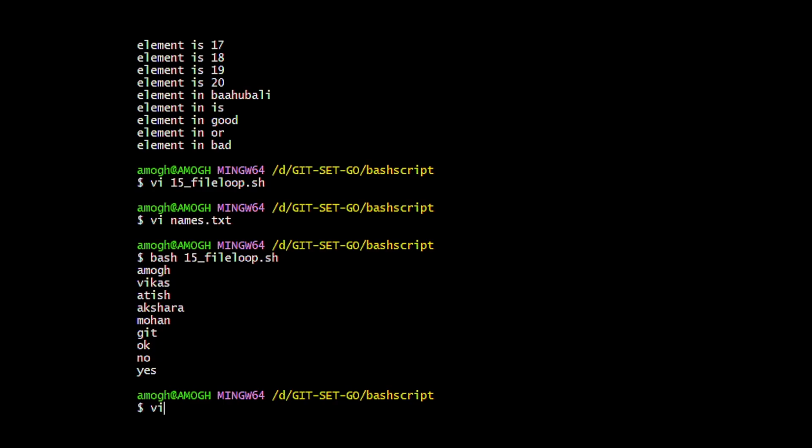Now let's see while loop. This is our 16th script, while dot sh. Again the same shebang line, slash bin slash bash. Now for the for loop, there is one more way to implement it, similar to how it's used in Java.